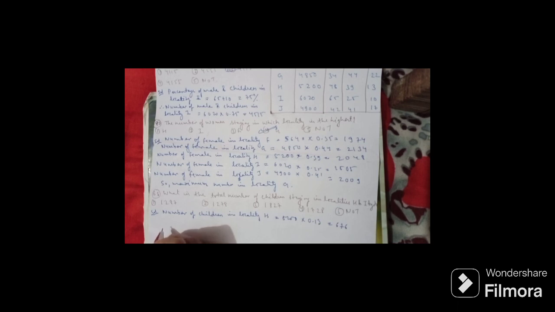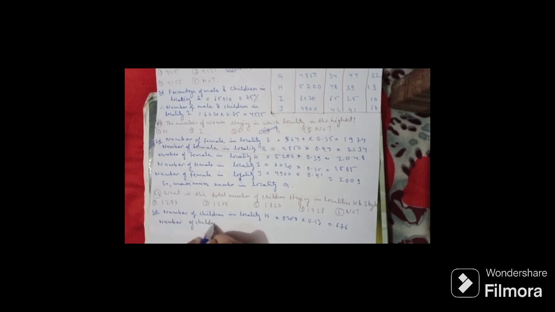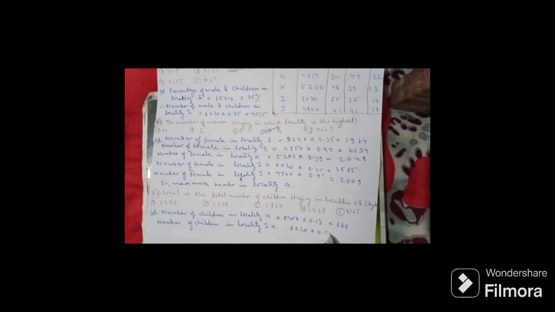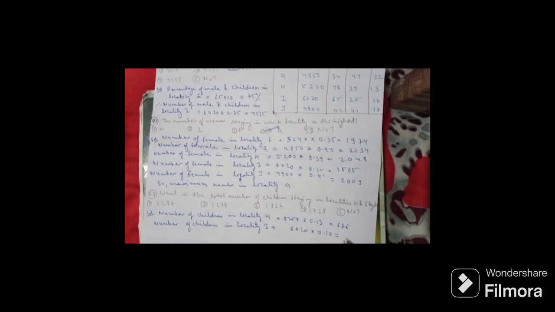Now number of children in locality I, that is 6020 into 0.10, that is your 602.